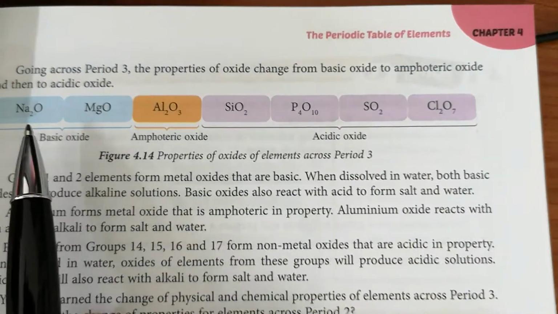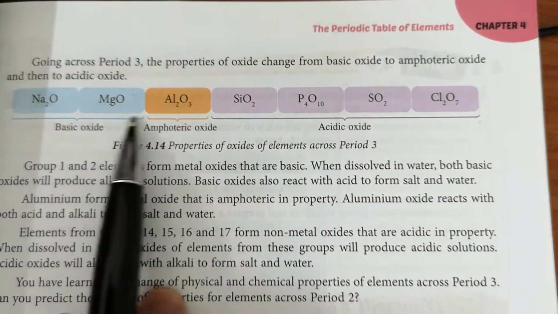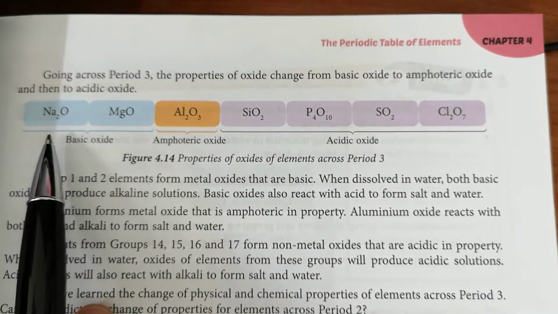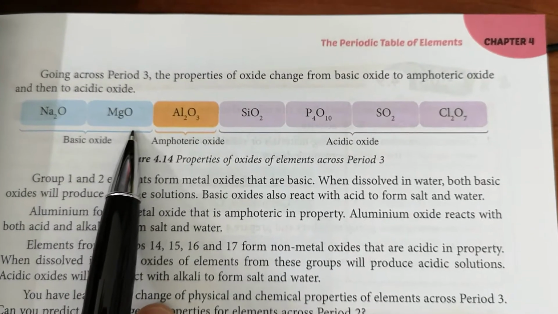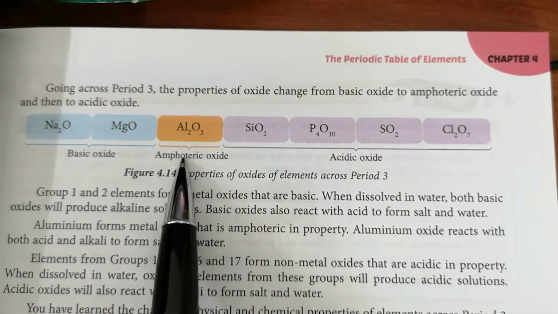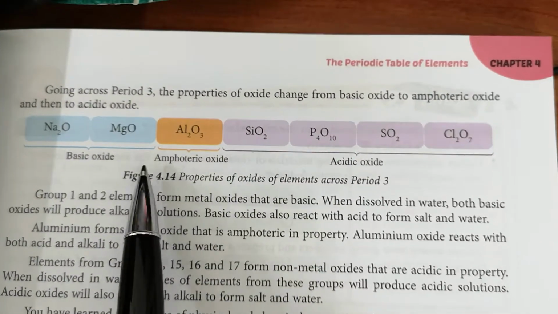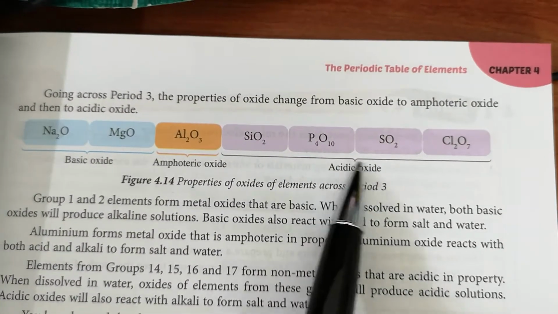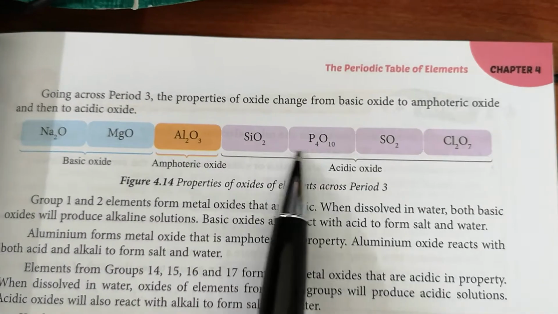So we want to look at the chemical properties of oxides. Now, as we go across the period from left to right, their properties change from basic oxide, or you are more familiar with the word alkaline, all right? It changes to amphoteric oxide. Amphoteric oxide means it has both basic and acidic properties. Okay, and then it changes to acidic oxide. So from base to acid.